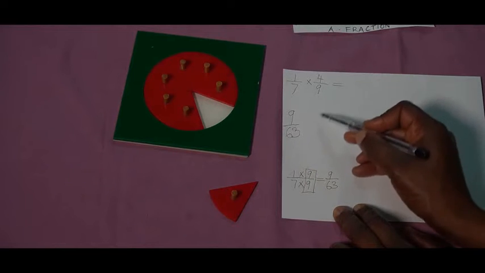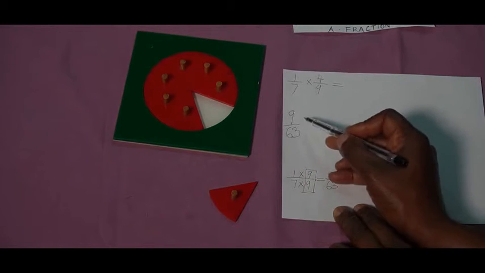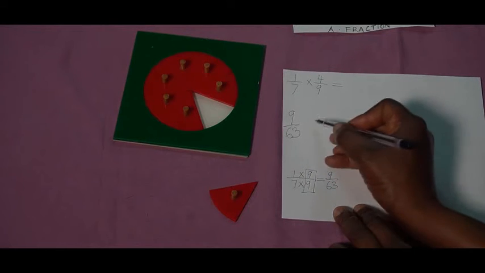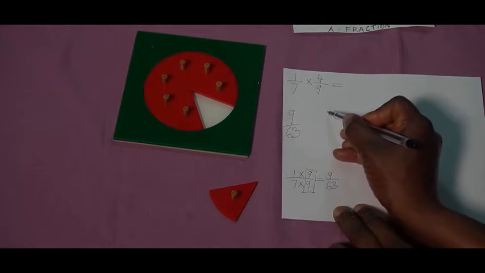So a multiplier is telling me that I have to have 9 groups of these sixty-thirds. Okay.